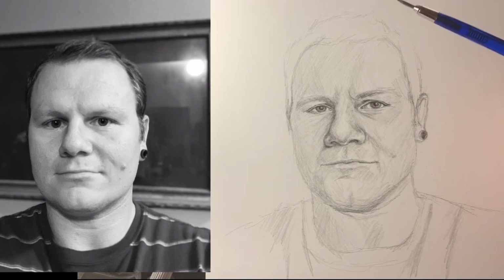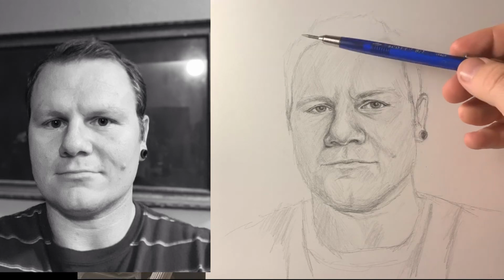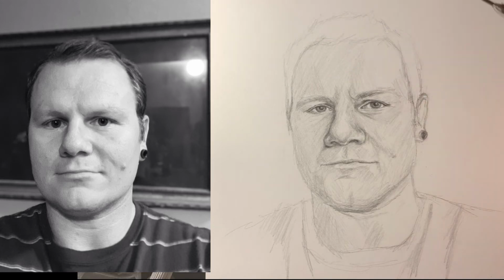Really, as I come in through the hair, what I've found is I can usually get away with going in and working extensively in the midtones, bringing back some highlights every now and then with an eraser.